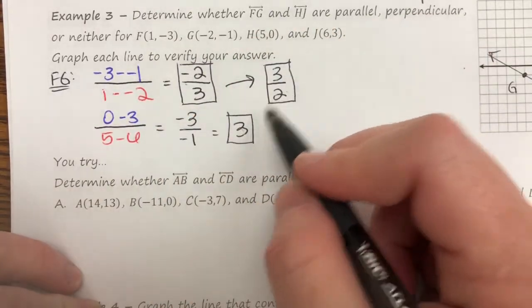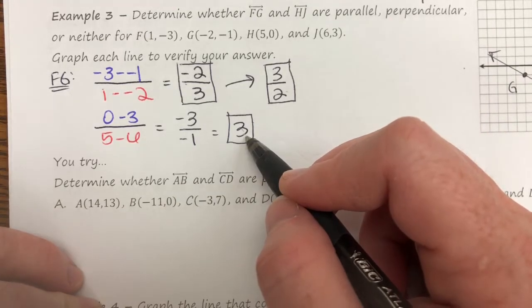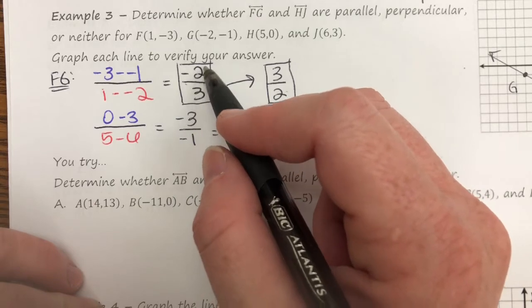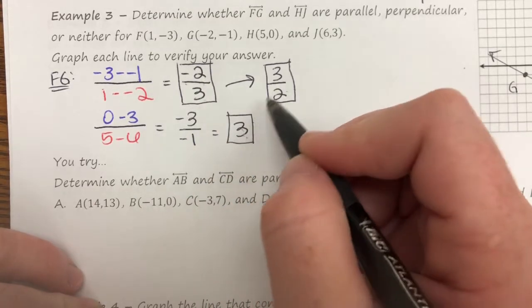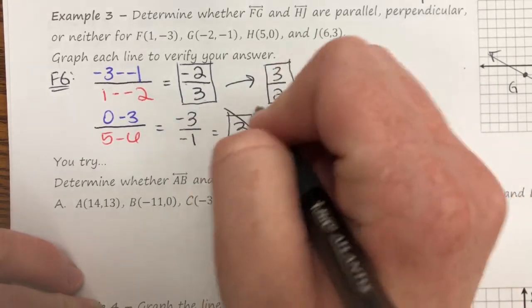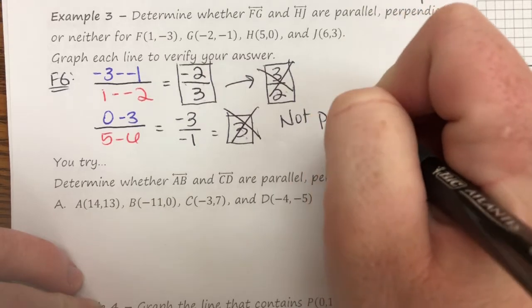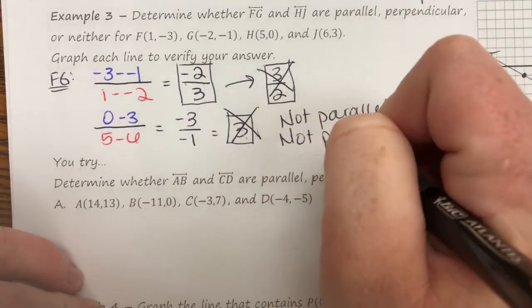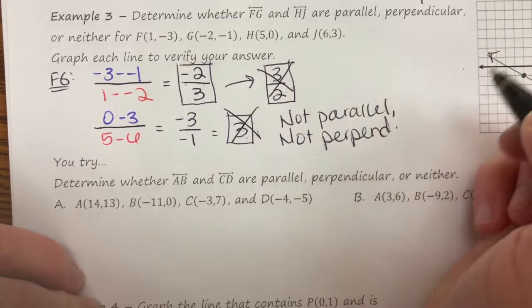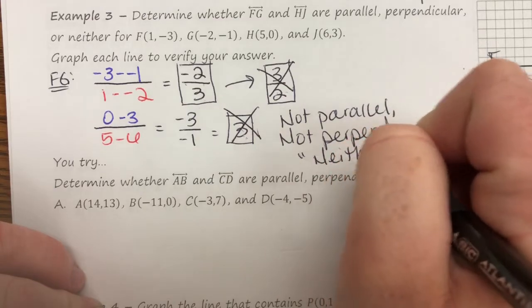Are these negative reciprocals? Did I flip this upside down and change the sign to get this? No. Or sorry, this one. I flipped this upside down. I changed the sign. Did I get this guy? No, they are different. This is not the same as this. So these are not parallel. They're not perpendicular. So they're really neither. We can say neither. That would be our correct solution.